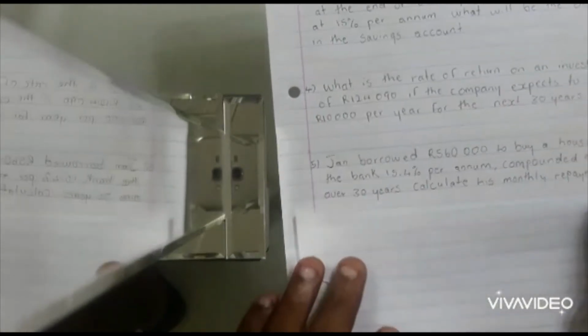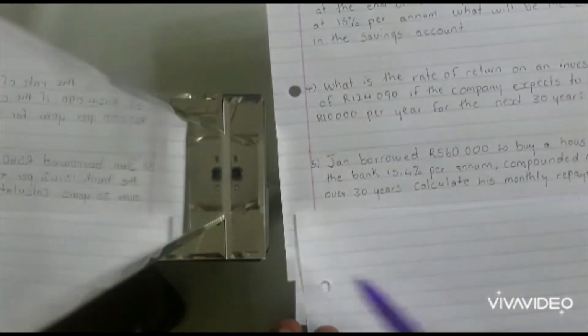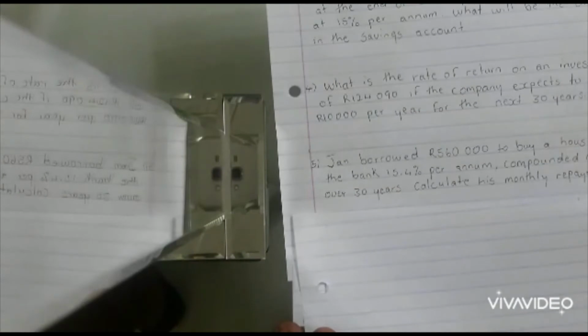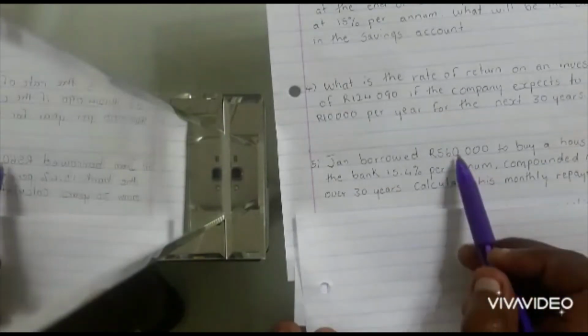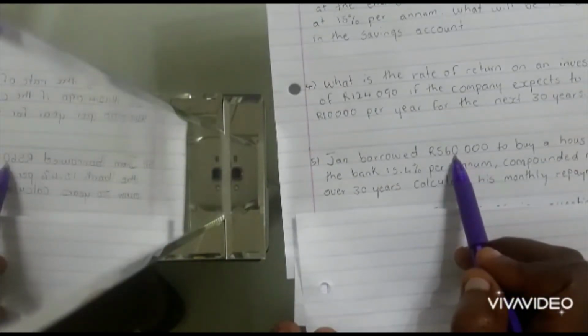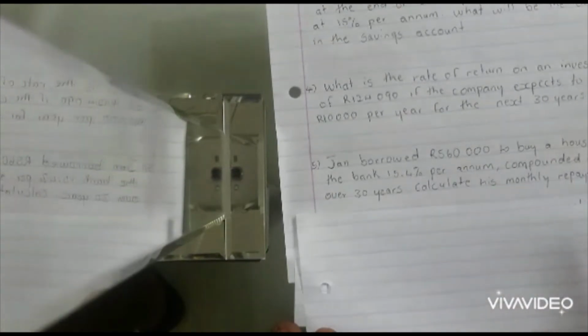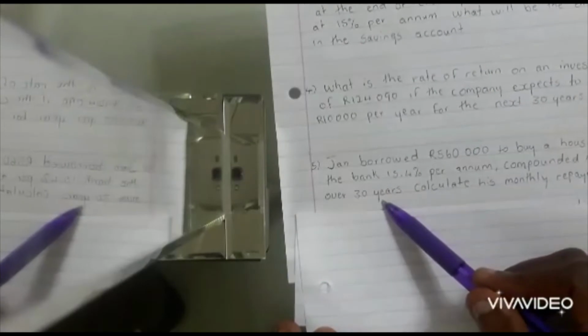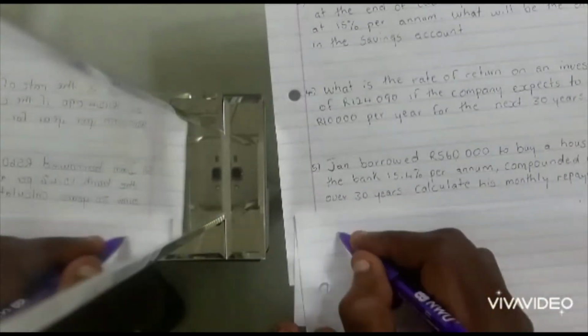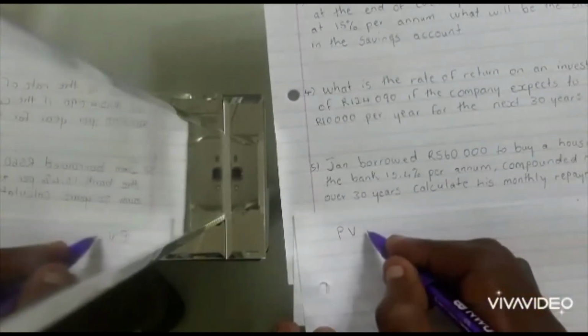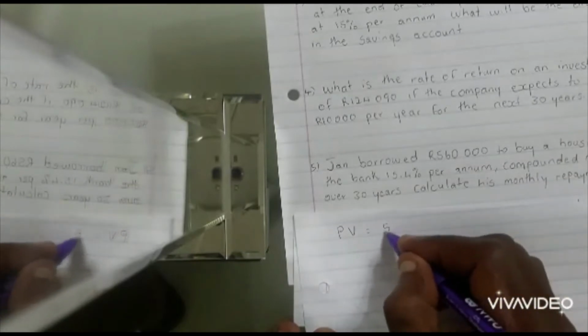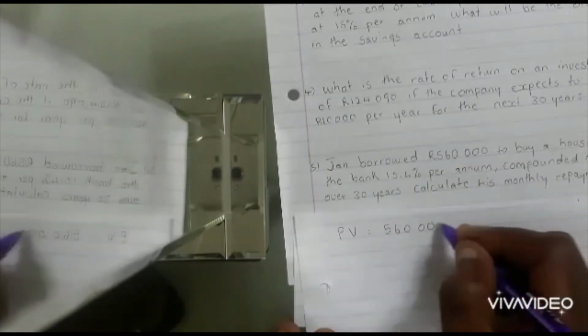So we write down our information again. This is our present value. This is our interest. And this is our N. Present value, 500,000.